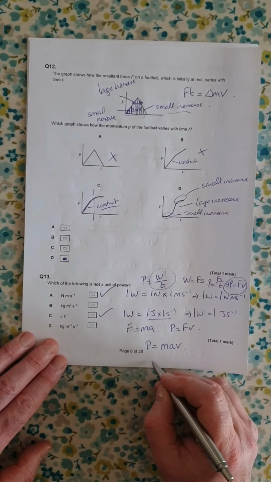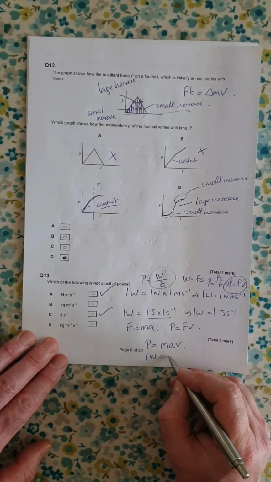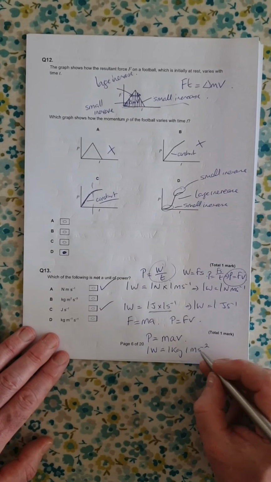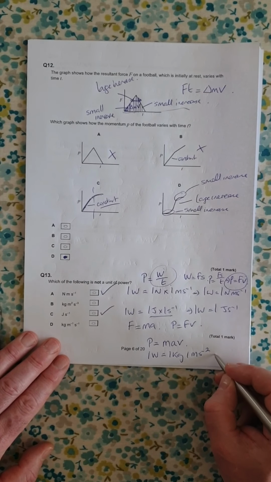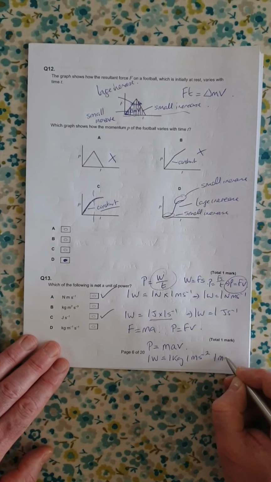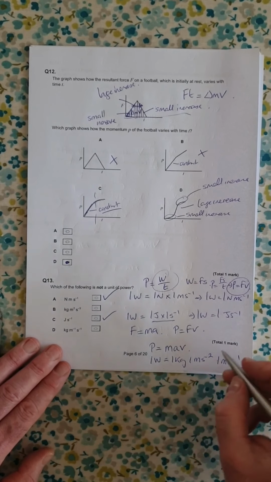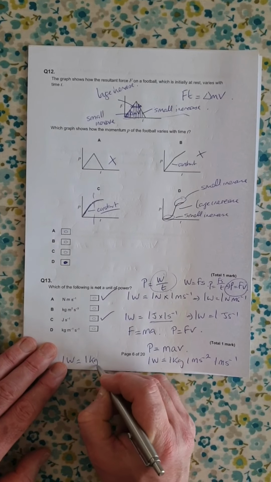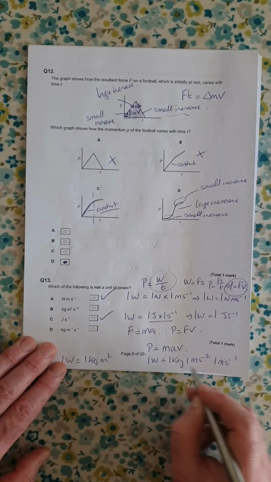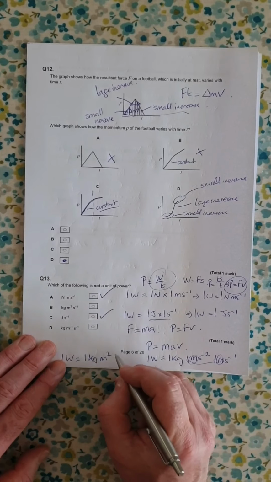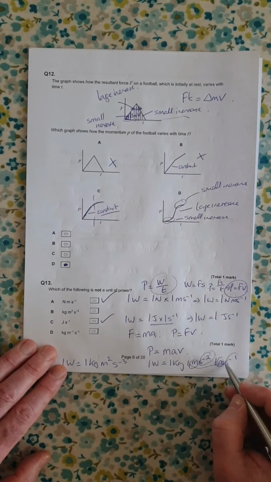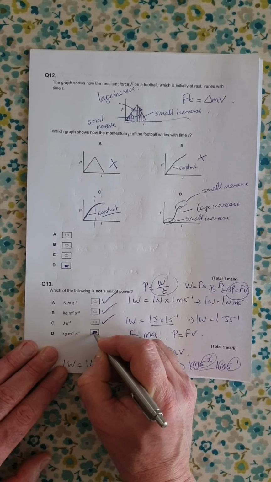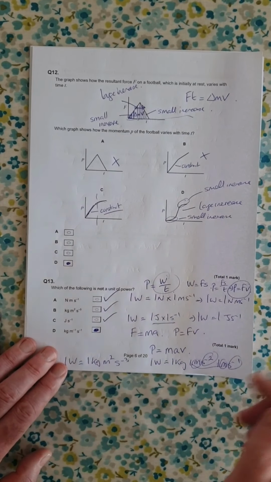So what does that give us? 1 watt is equal to a kilogram, seconds to the minus 2, meters per second to the minus 2, and for velocity, meters seconds to the minus 1. So that gives me 1 watt is equal to 1 kilogram meters squared seconds to the minus 3. So this one is okay. So the answer, the one that's not okay, is D.